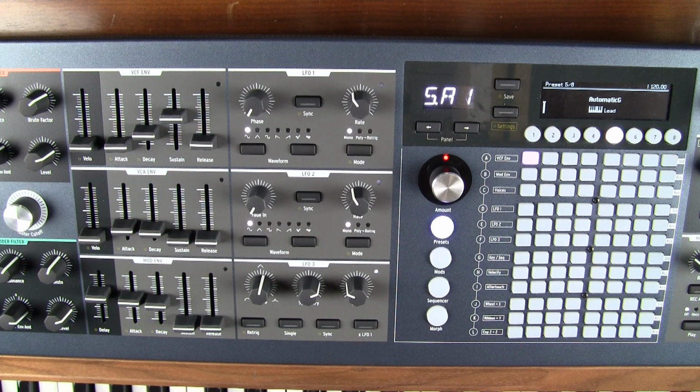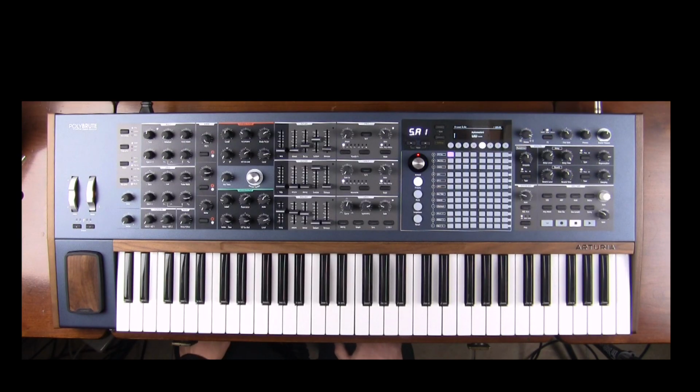So let's demonstrate it. Okay, right now I think we have a sound that is just the sustain all the way up, which gives you a straight voltage. So when you press a key, you just get a straight voltage, which gives you a straight amplitude.